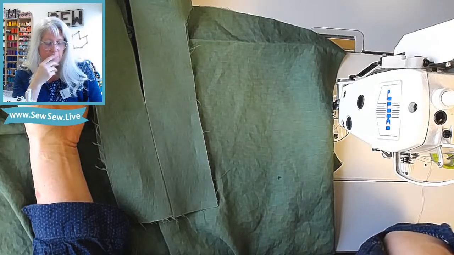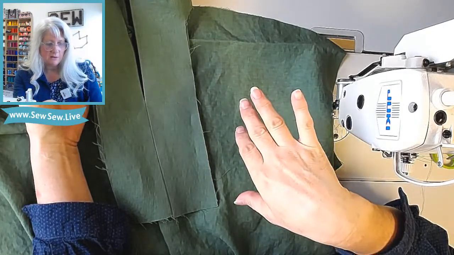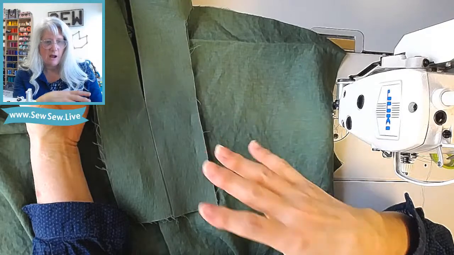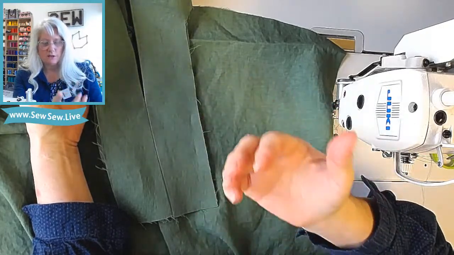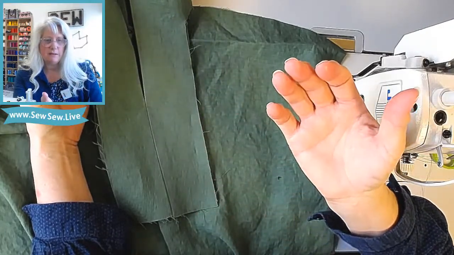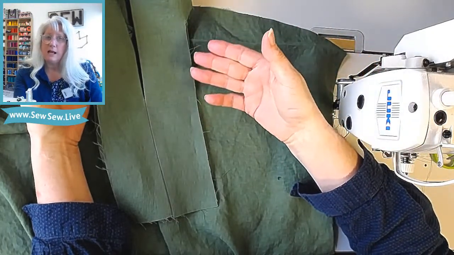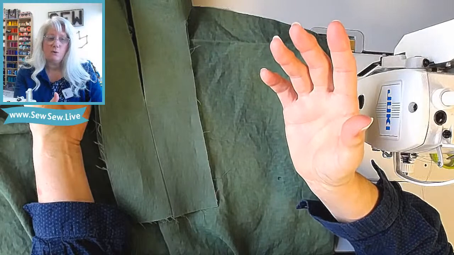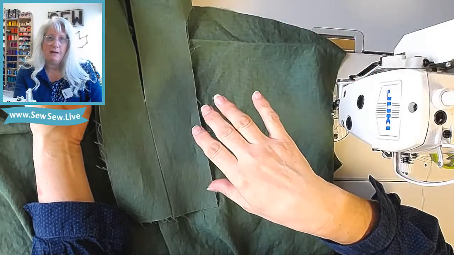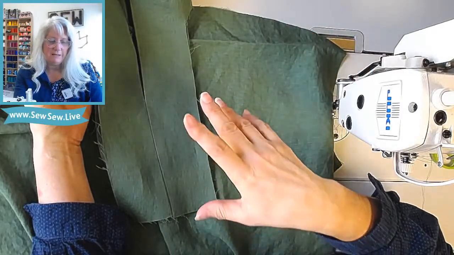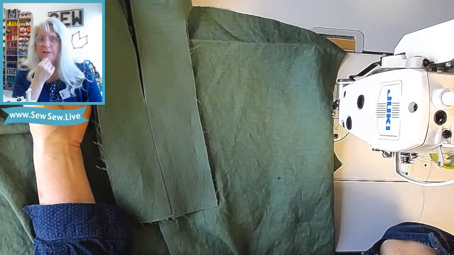I think the best way to do that would be how I attach collars and cuffs and things, where I sew it from the inside yoke to the inside dress, and then I sew the outside one on and edge stitch it. So that means I would have top stitching, which I'm not a big fan of.